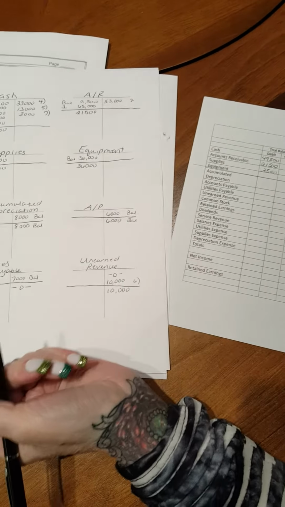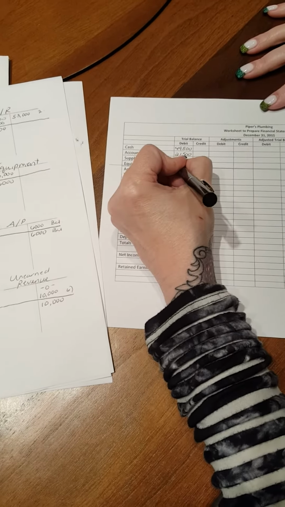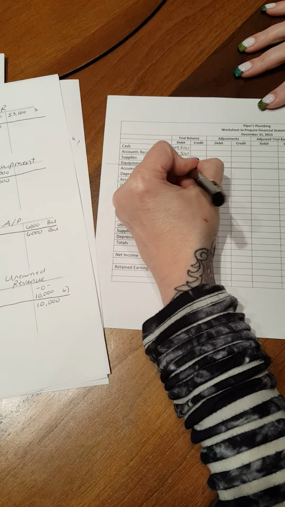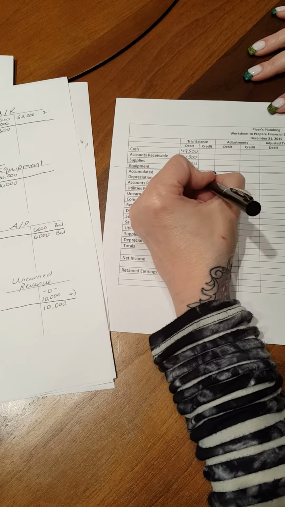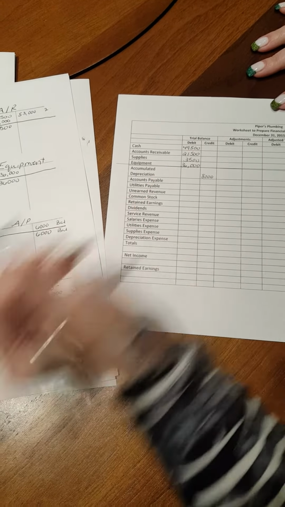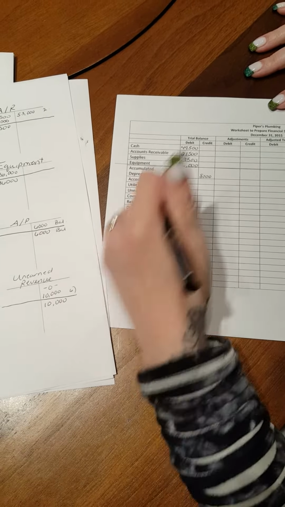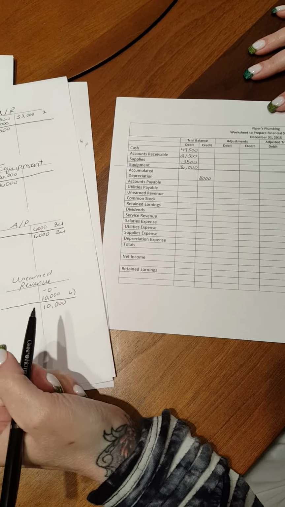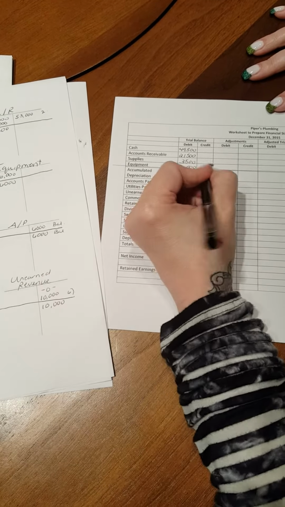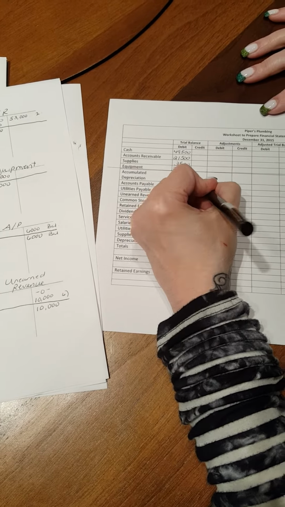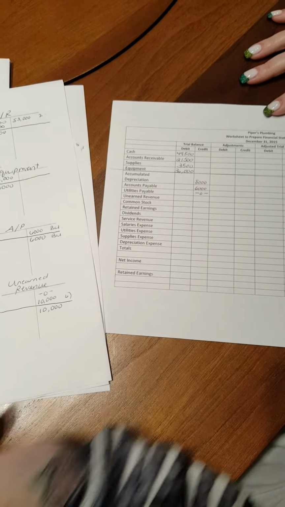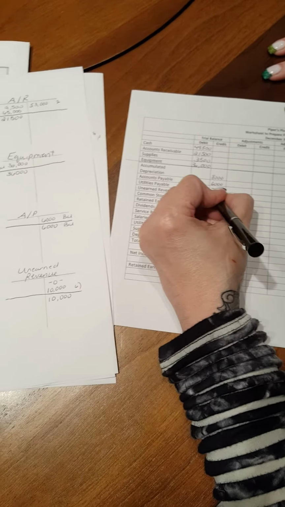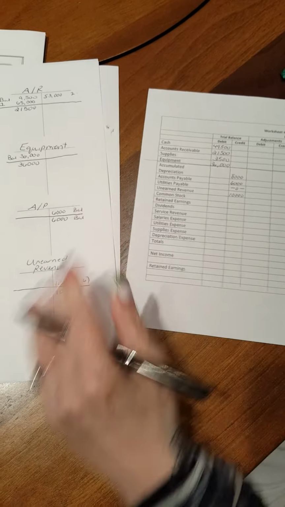$3,500 in the debit column for supplies, $36,000 into the debit column for equipment, $8,000 into the credit column for accumulated depreciation, and that's really the first time we've seen it show up on anything so far for us. Accounts payable has a $6,000 credit balance. Utilities payable has a zero balance. Unearned revenue has a $10,000 credit balance.